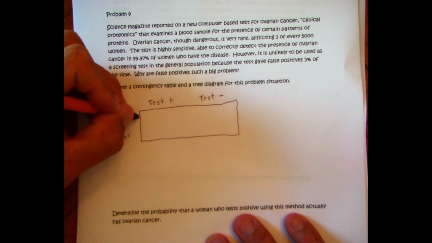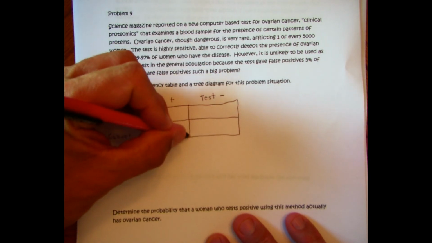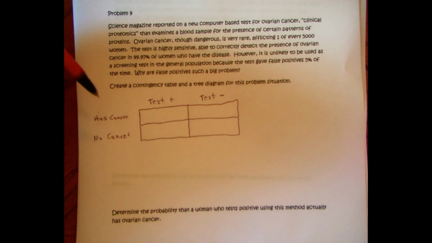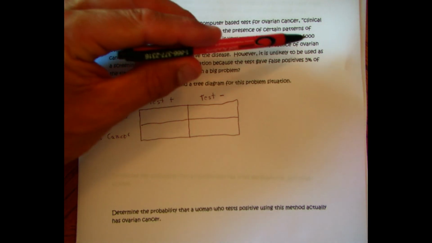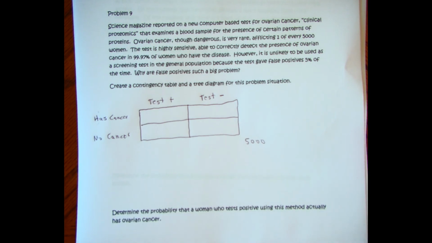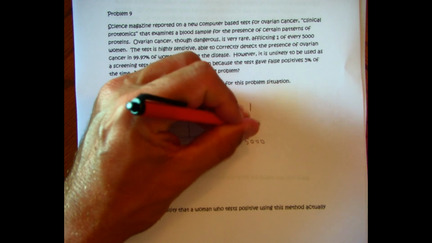Now, most of the time when I do contingency tables, I like to base them off of 100. But the problem here is this 1 of every 5,000 is very small, and this 99.97% is a decimal percentage, which means the other percentage is going to be 0.03%, which doesn't excite me either. So I'm going to work with this 5,000 here. I'm just going to make my total 5,000. I need a bigger number than 100, and it's probably still going to wind up with decimals, but they won't be as small as if I worked with 100. So we know that 1 of every 5,000 has cancer. So that must mean that 4,999 do not.